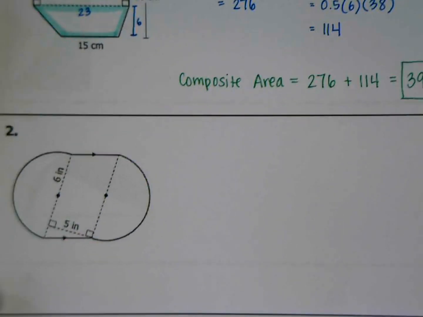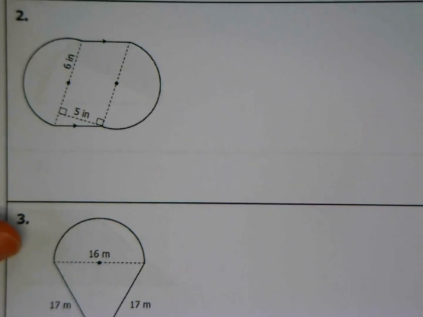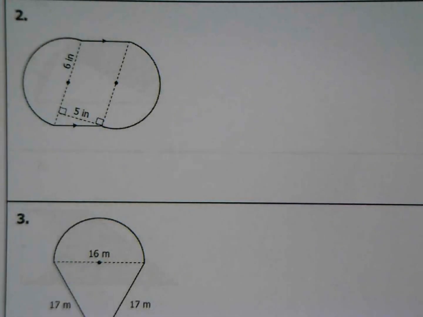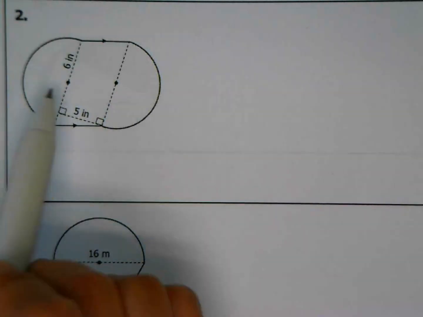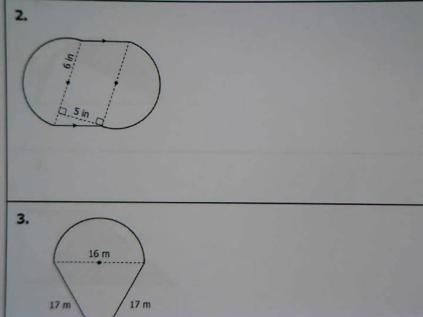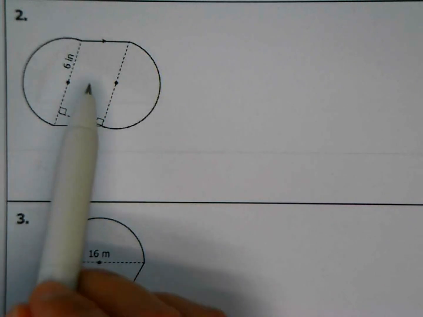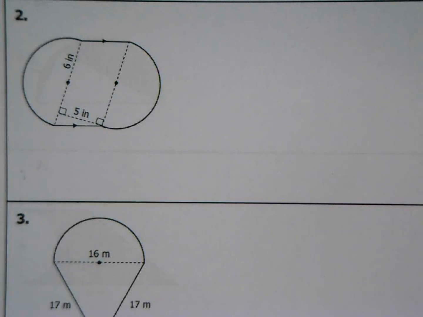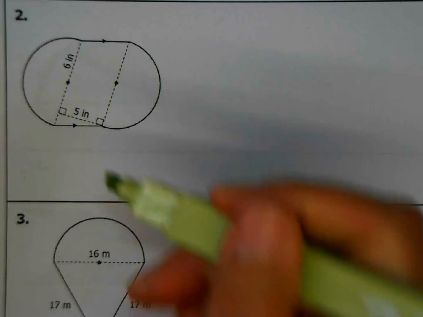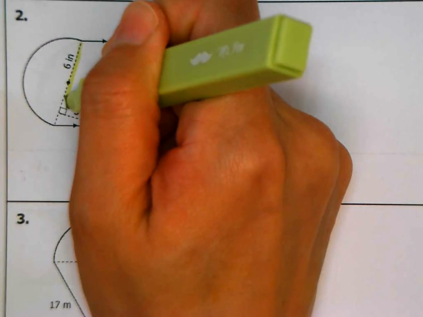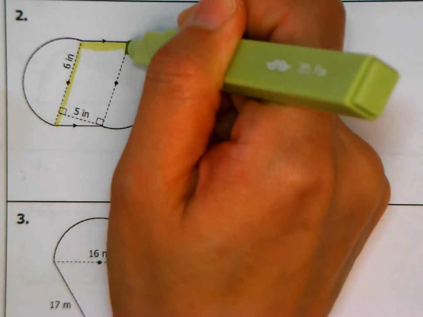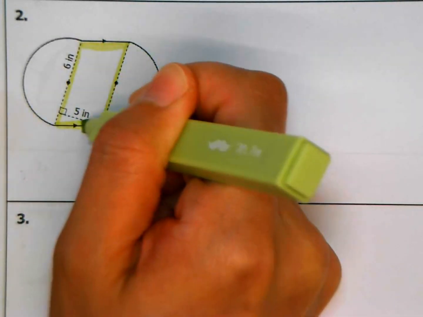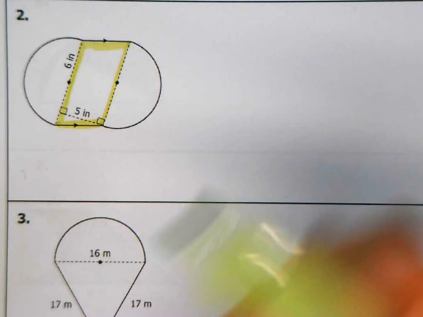Okay. Number 2. Try not to overcomplicate things. When I first saw this one, you guys, I thought, okay, so I have two semicircles, which makes a circle. I can just treat it like one circle. And then I thought I had a trapezoid and then a little triangle. And I made my life so difficult by doing it that way. When in fact, this is simply just a parallelogram.